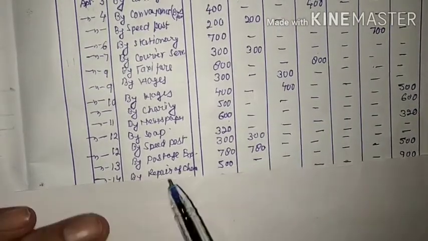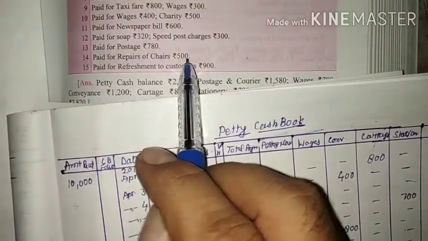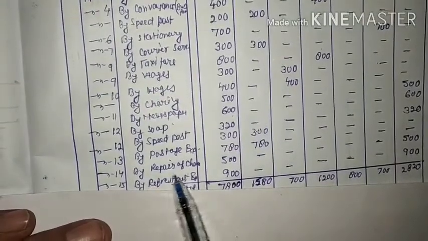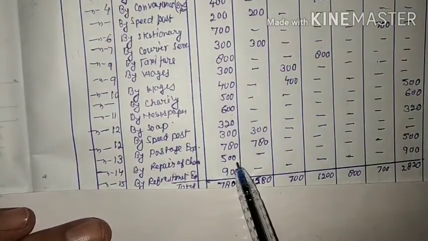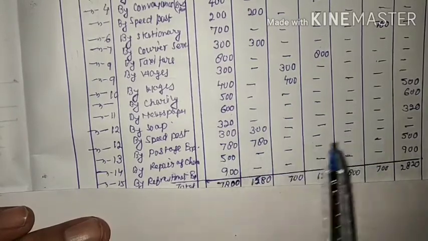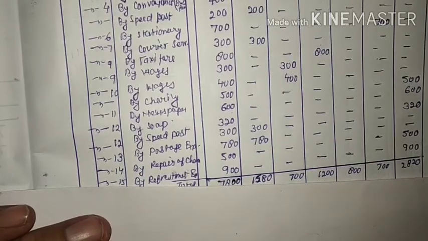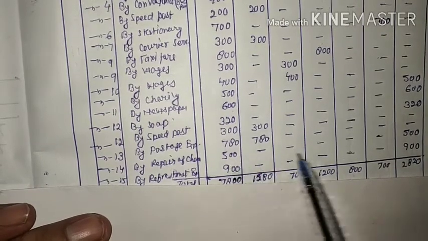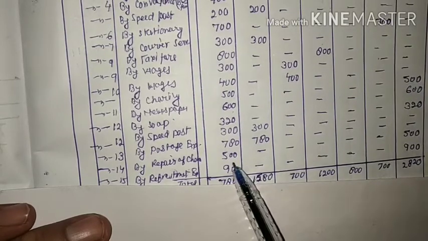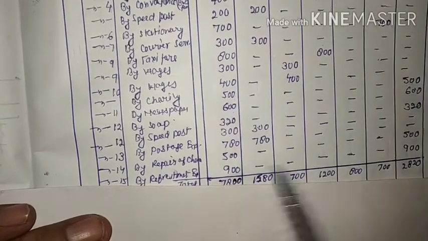Then comes the next, on the 14th, paid for repair of chair 500. So the 14th, repair of chair, is shown here, total 500. For repair of chair also there is no separate column. Something like repair and maintenance can be a separate column in some organizations, but here we don't see such a column, right? So 500 has been shown in miscellaneous because no column is there for this.